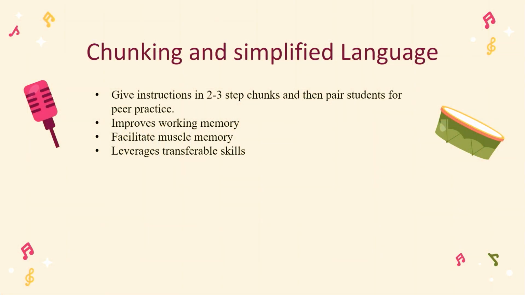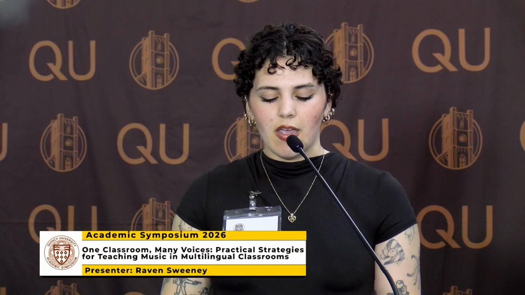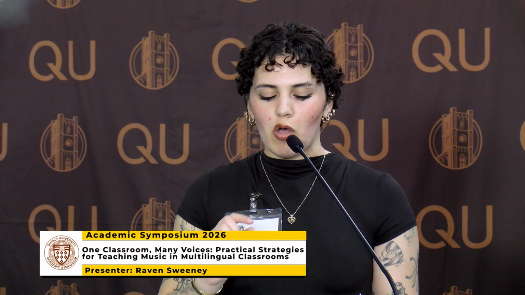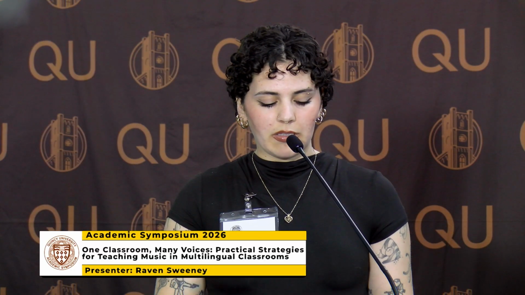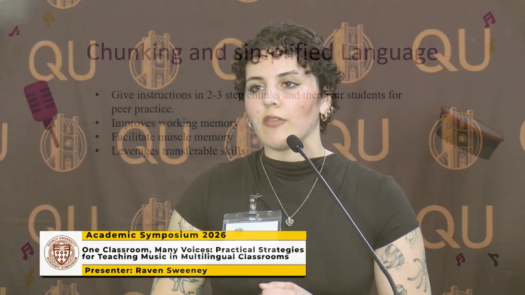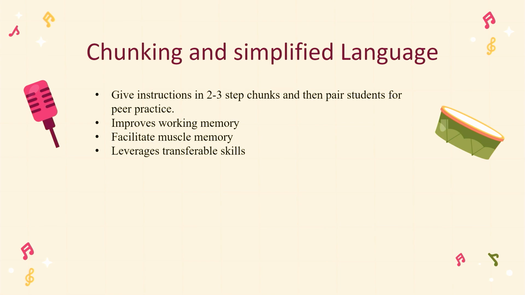For chunking and simplified language, chunking is taking large sums of information and breaking it down. So it improves working memory. The brain, like I said earlier, can only handle a limited amount of information. Chunking helps bypass this and makes it easier to remember. It helps facilitate muscle memory, and at least for all musicians, especially instrumentalists, breaking down music into small, manageable chunks aids in developing muscle memory, which is crucial for performances. It's also like riding a bike or driving. You learn how to do it first, and then once you've done it a couple times, it's your muscle memory taking over.